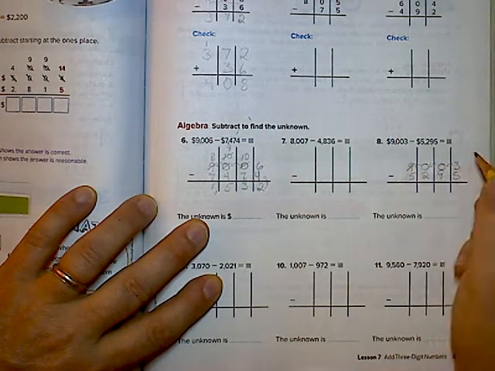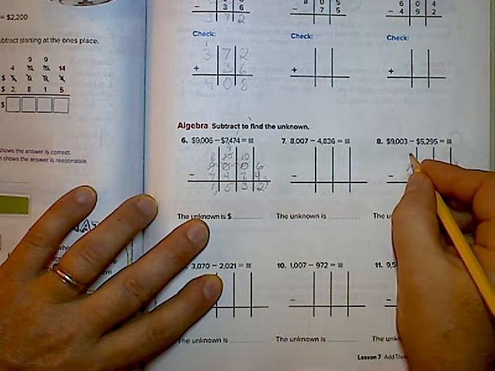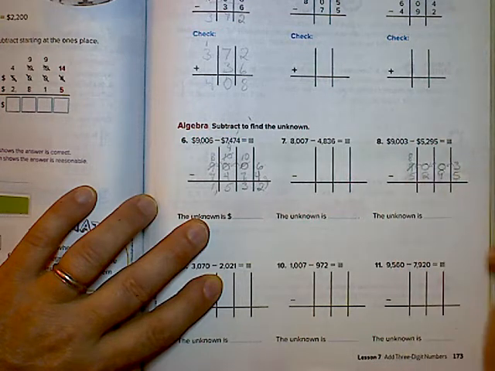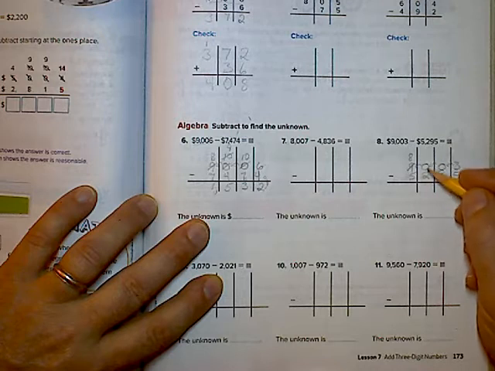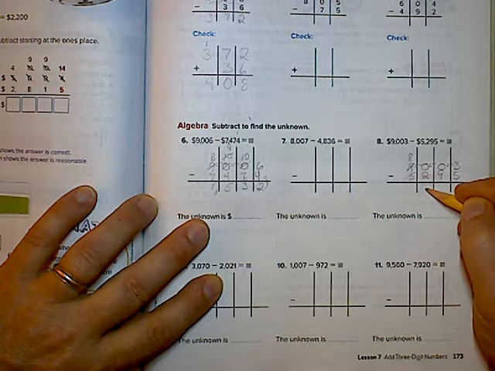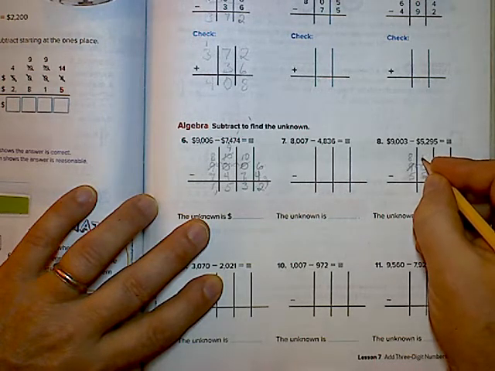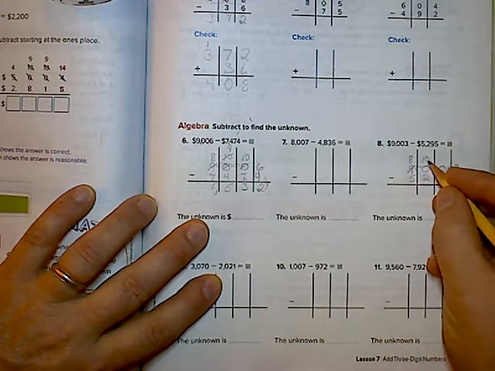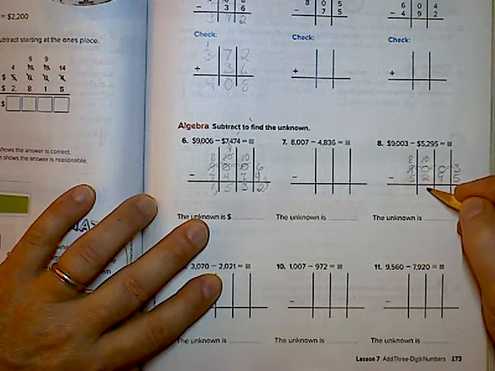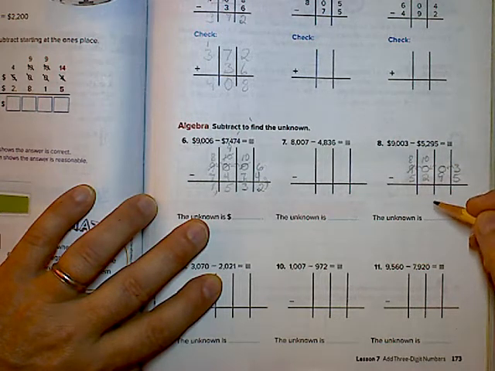That 9 in the thousands place, we're going to take 1,000 away from it to make it an 8. I'm going to give one group of 1,000 to my hundreds place. 10 hundreds is the same as 1,000. So I put a 10 in the hundreds place.